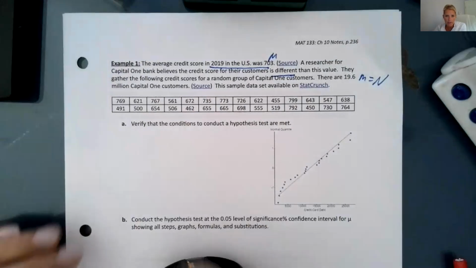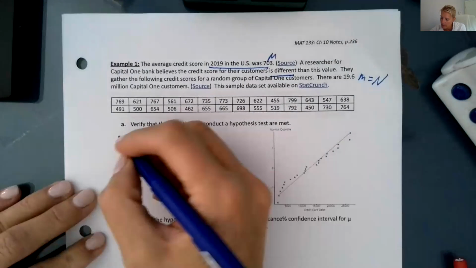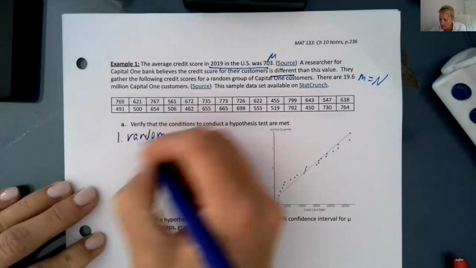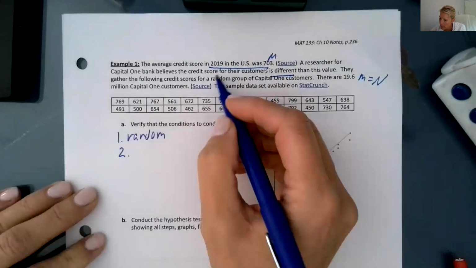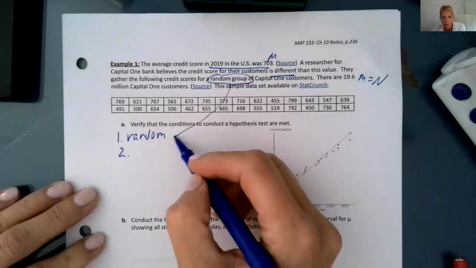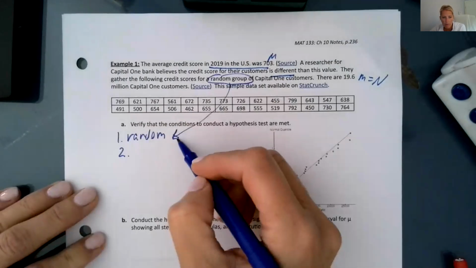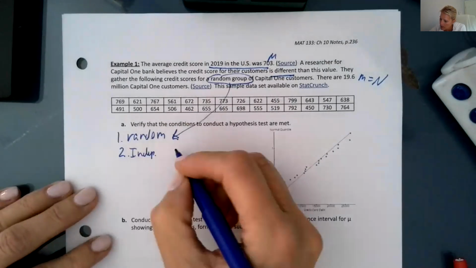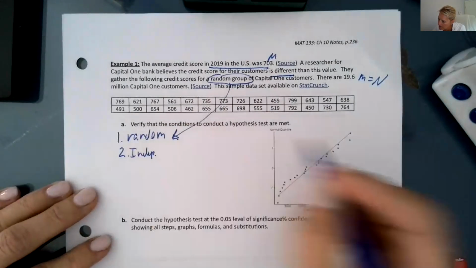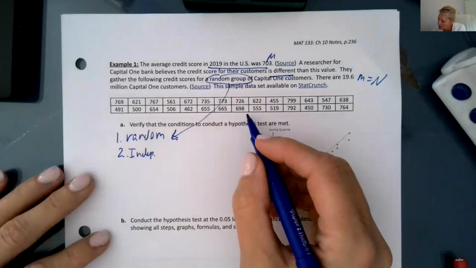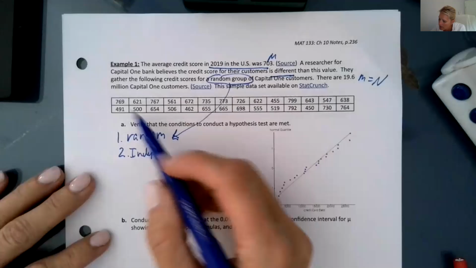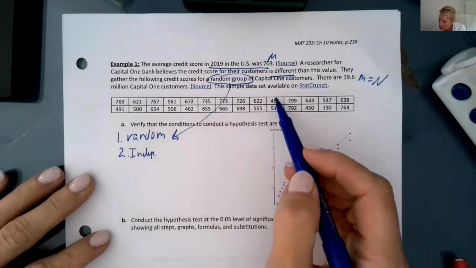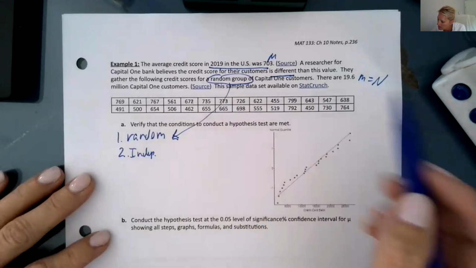It says verify that the conditions to conduct a hypothesis test are met. So our first one is random, and they did tell us that they got a random sample from their Capital One customers. So there we go. The next one is independence. And we just need to make sure that our sample size here, they said there were, I think 30, 2, 4, 6, 8, 10, 12, 14, 16, 18, 28.